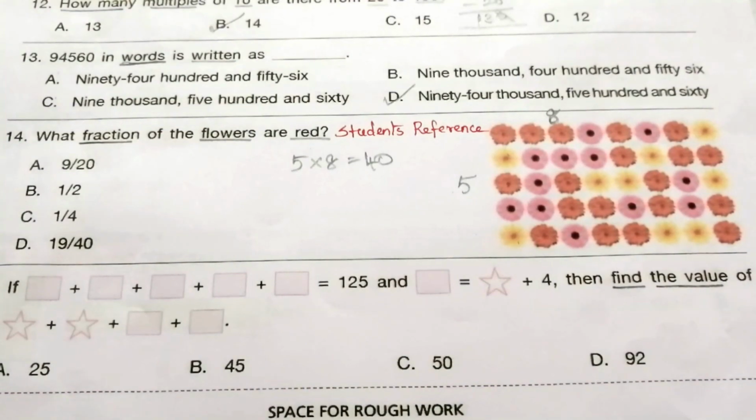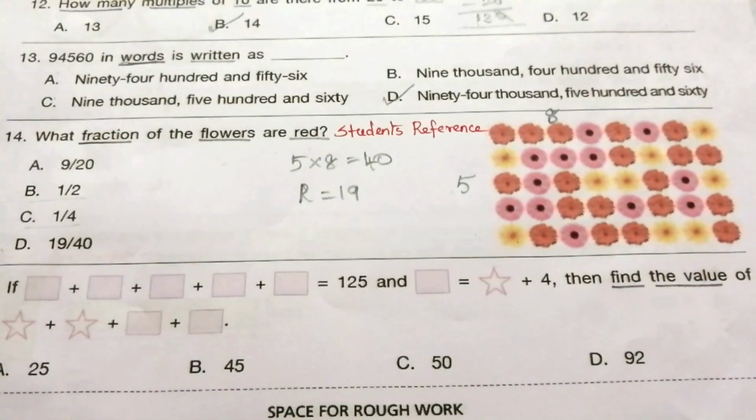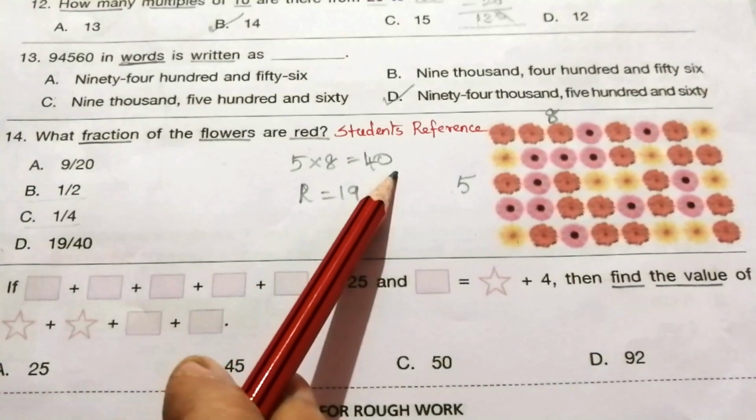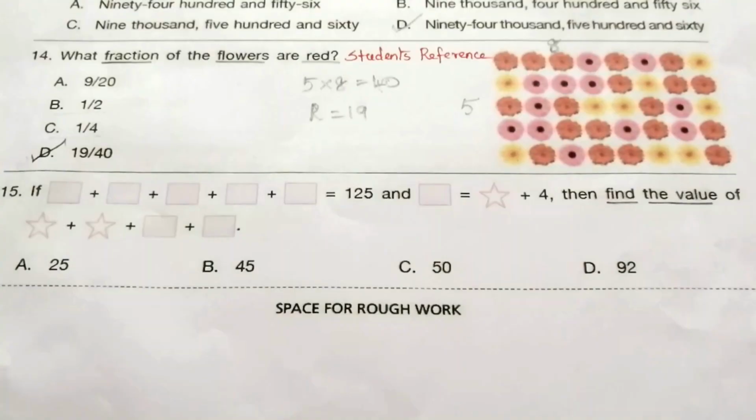You have to check the numerator also, that means the number of red flowers. Because sometimes in your options, they have given the simplest form of the fraction. So in these cases, we have to find out the numerator also. So the number of red flowers is equal to 19. So the fraction is 19 divided by 40. So the answer is D.